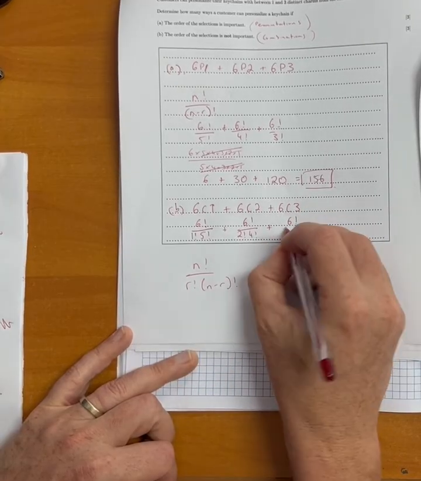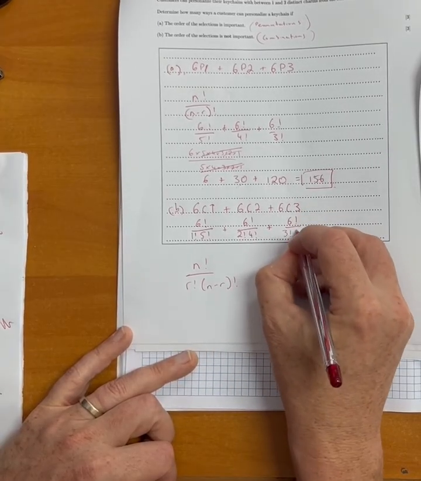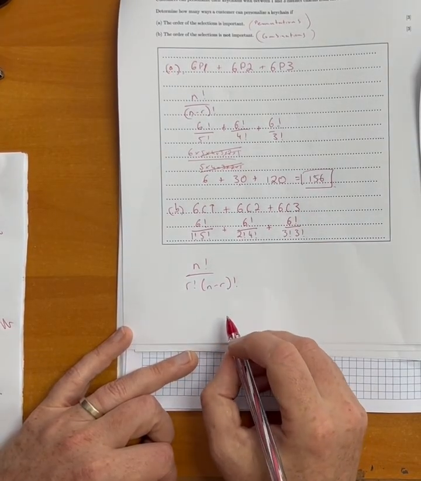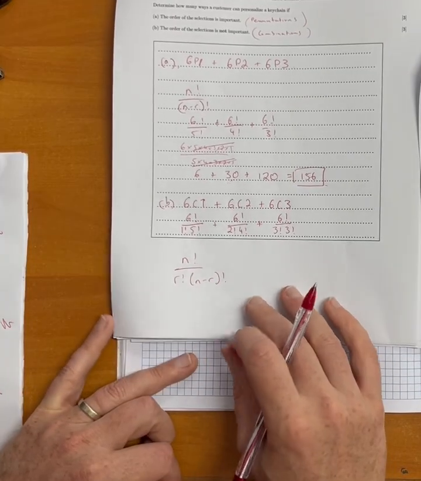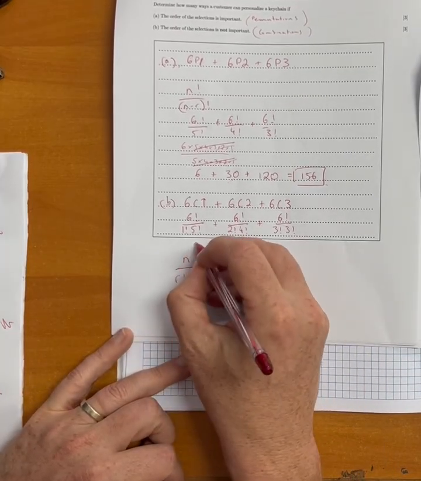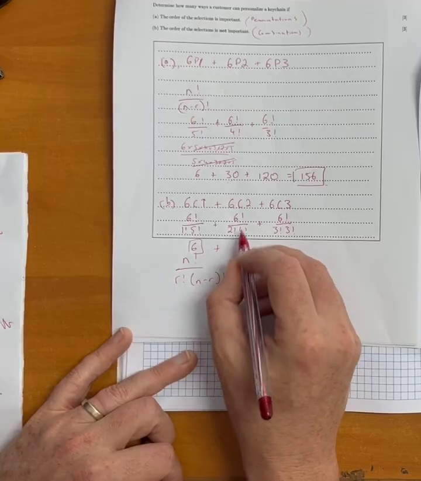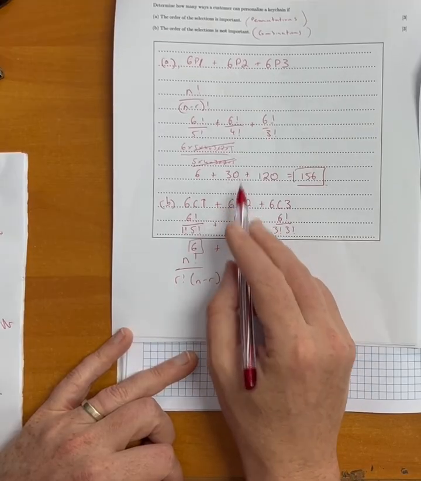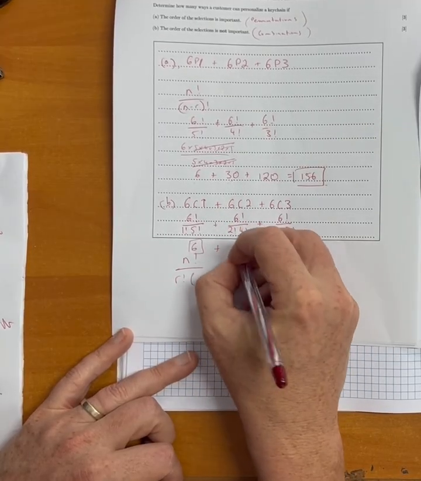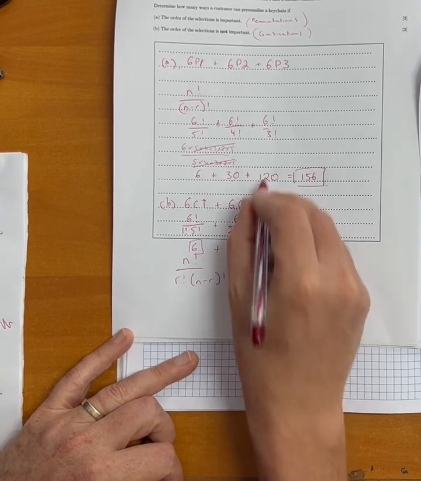I'm just using this formula a little bit quicker now. 3 factorial over 3 factorial. Oh, I have to do this without a calculator. Great fun. This one's going to give 6 again, I think. Plus, this one's going to give 30 divided by 2, isn't it? So 15.